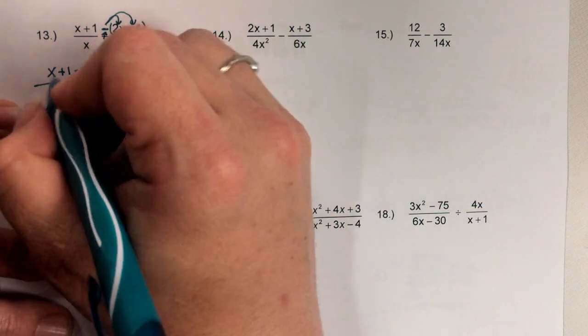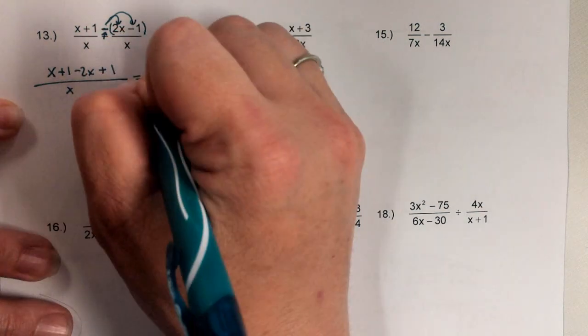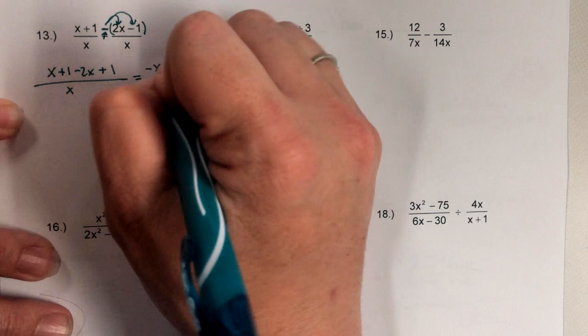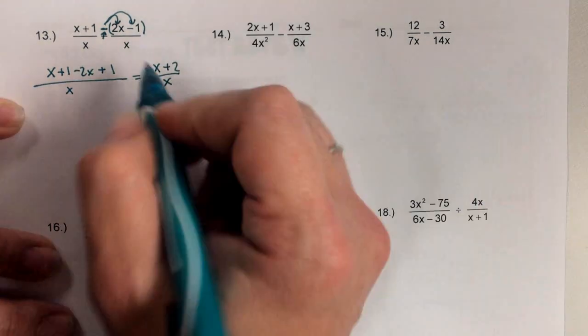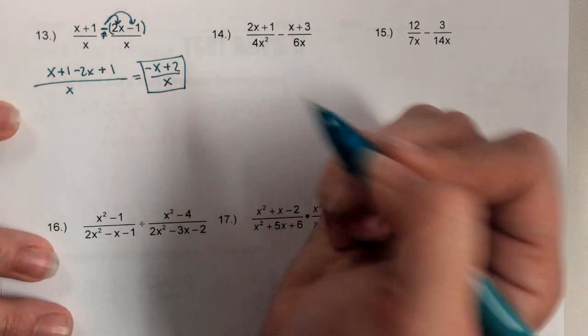And I end up with combining like terms. So x minus 2x is negative x. 1 plus 1 is 2 over x. Well, it just cannot simplify, so there's my answer.